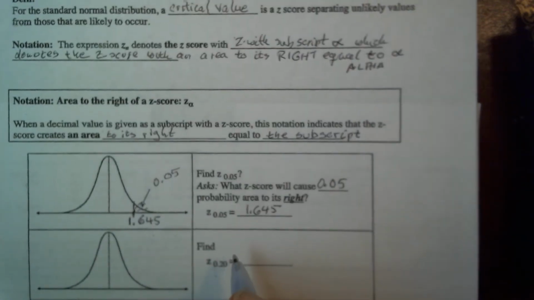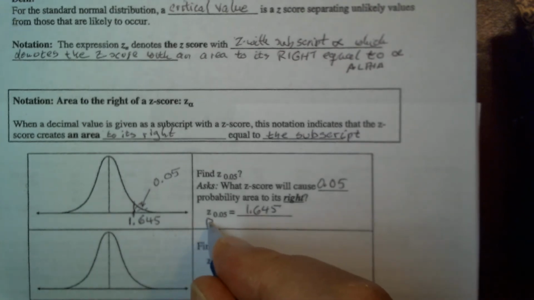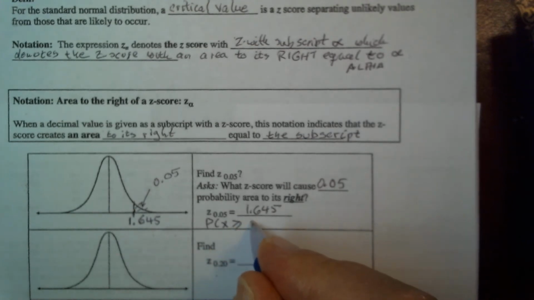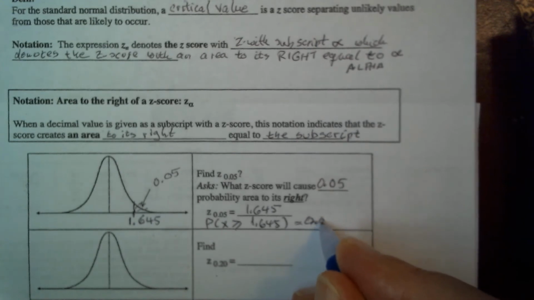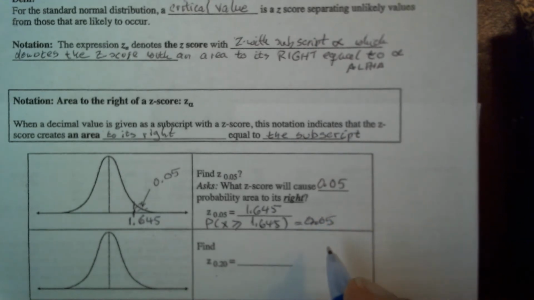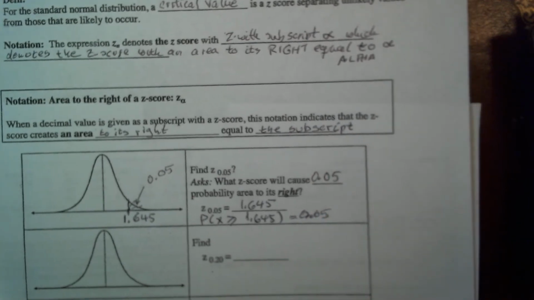Another way of saying it is that the probability that x is greater than or equal to 1.645 is equal to 0.05.